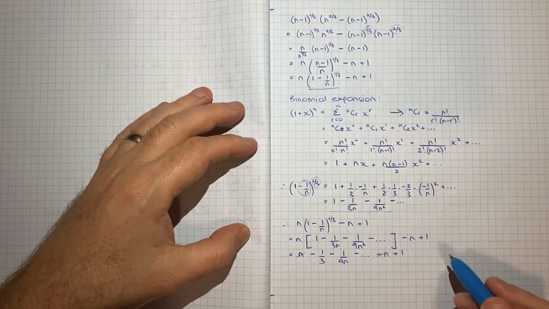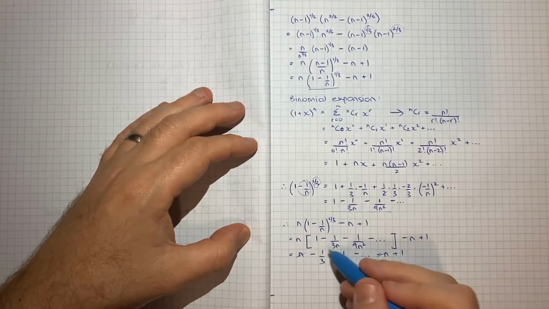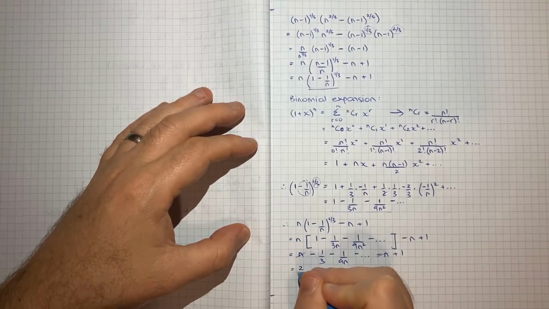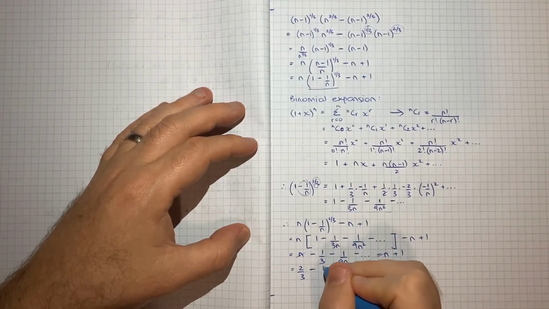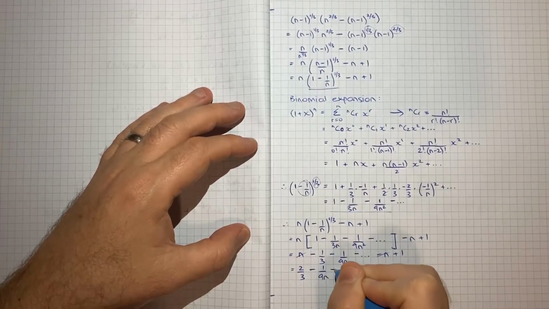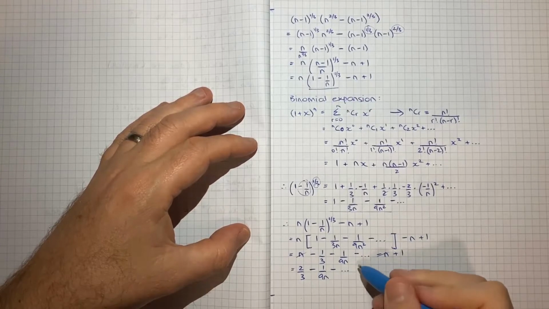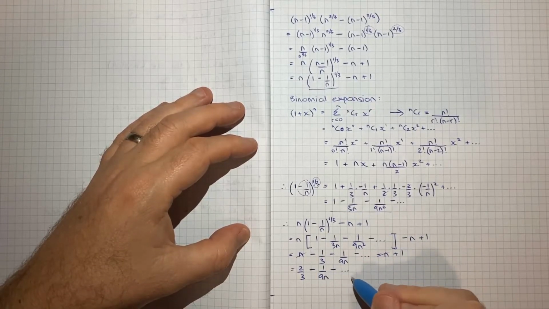This n will cancel with this n. The 1 minus the third would become 2/3 minus 1/(9n) minus and so on, a whole bunch of things with higher powers of n in their denominator.